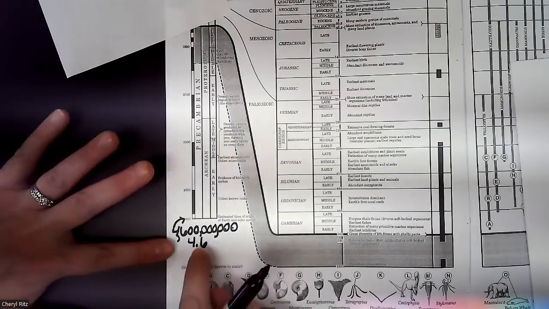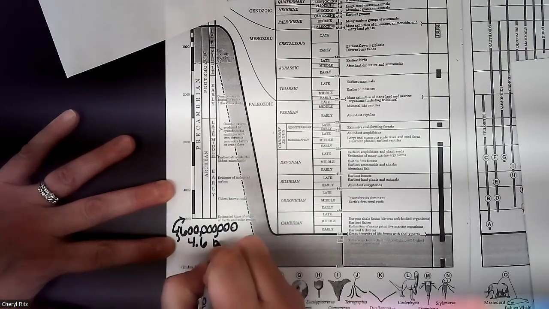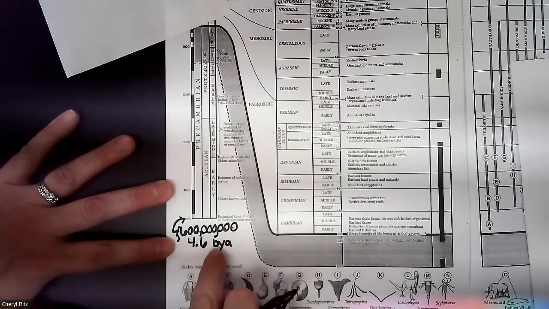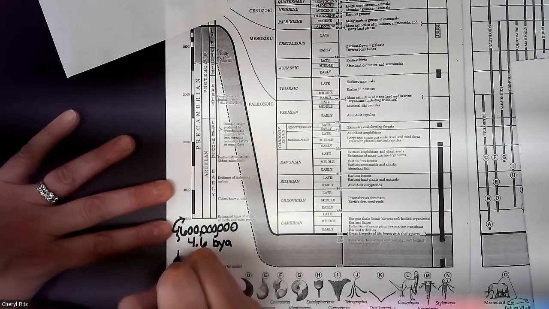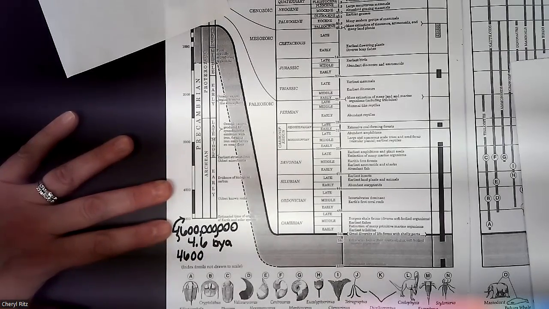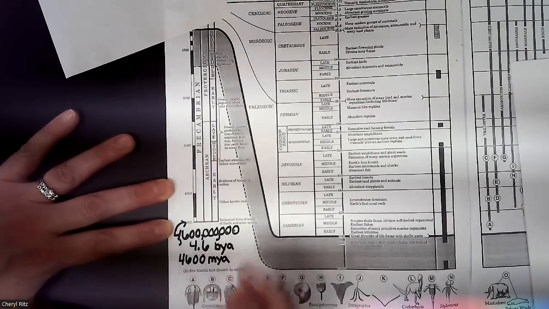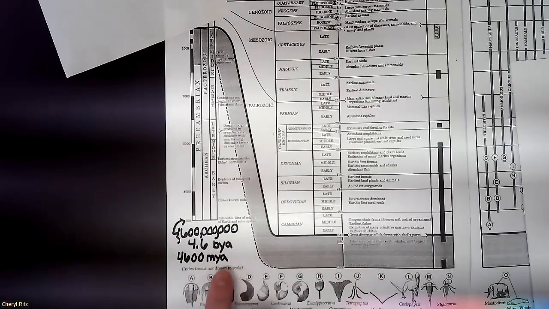Now you could write out billion, or another way that you can abbreviate it is BYA, billions of years ago. Or if you liked the 4,600, again, if you want to write it that way, as long as you give it a label, here's a label you can use, MYA, millions of years ago. Or of course you could write it out. Could you add these 3 labels right here to your reference table?